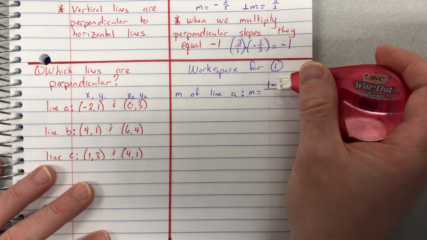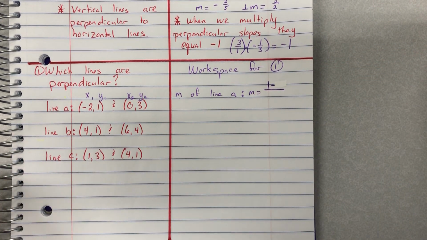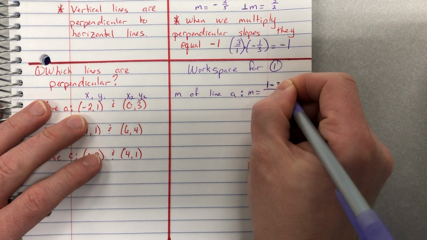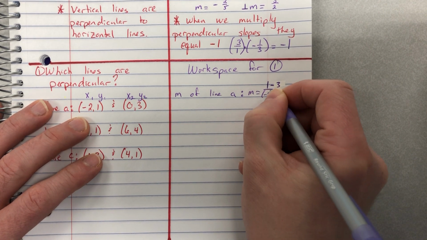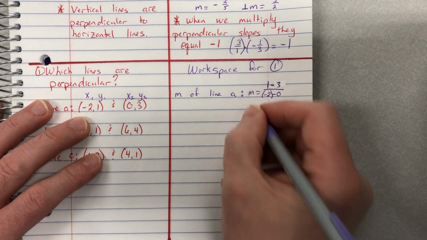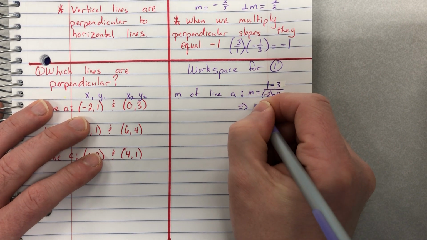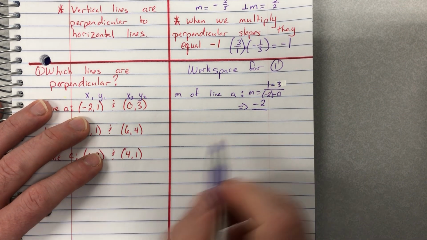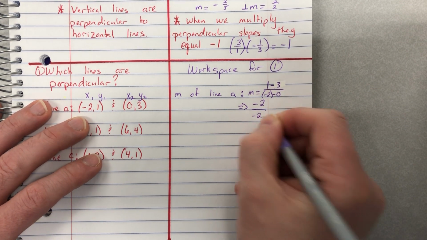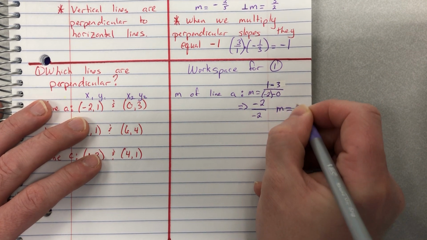That was wrong. All right, my bad. So scratch that little part there. 1 minus 3 over -2 minus 0. If we were to simplify that, 1 minus 3 is -2. Okay, and -2 minus 0 is -2. So the slope of line A is 1.